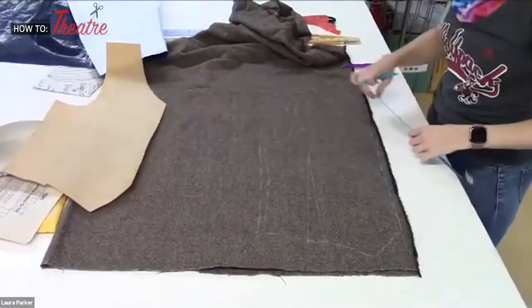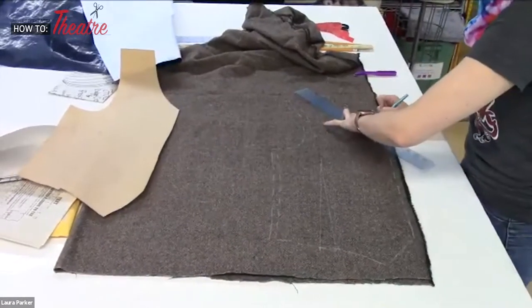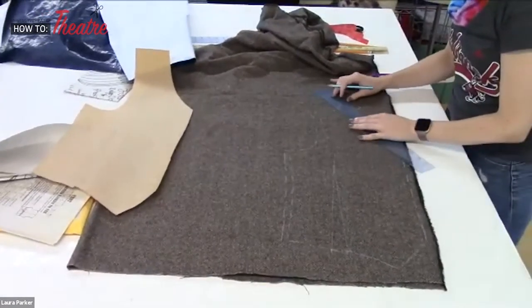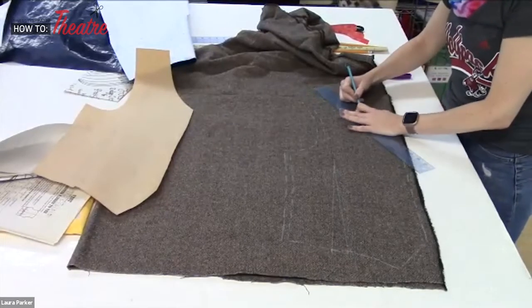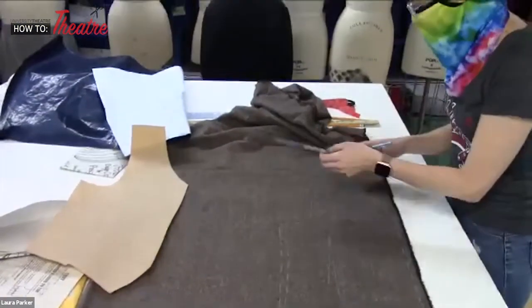And then, so I'm going to trace around this super, super fast and just do a quick cutting technique, which sounds kind of insane. Like we're all adults, we know how to use scissors.